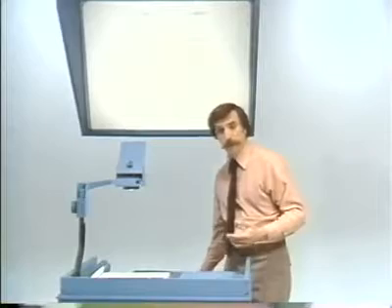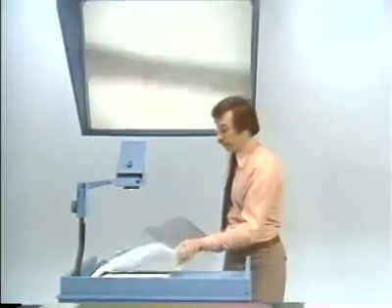And that then is the design procedure which we would follow for this example.